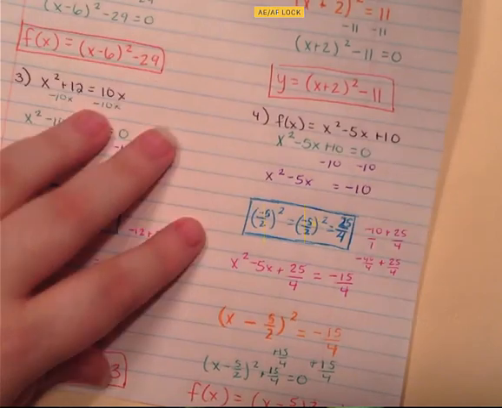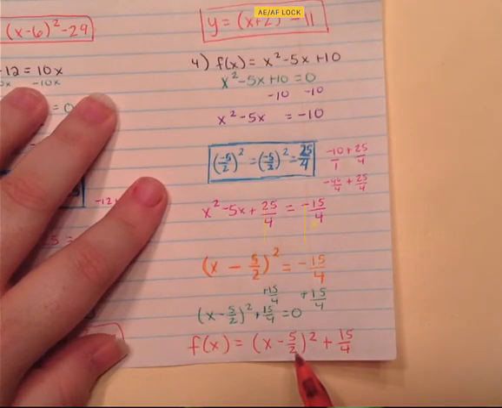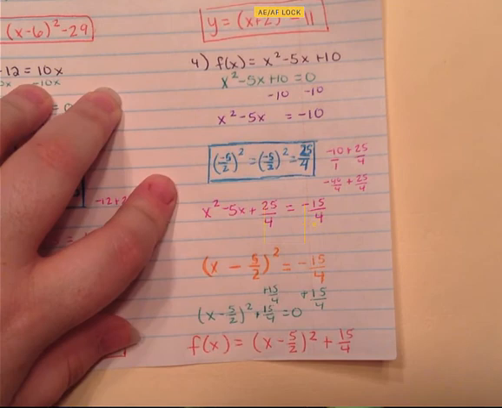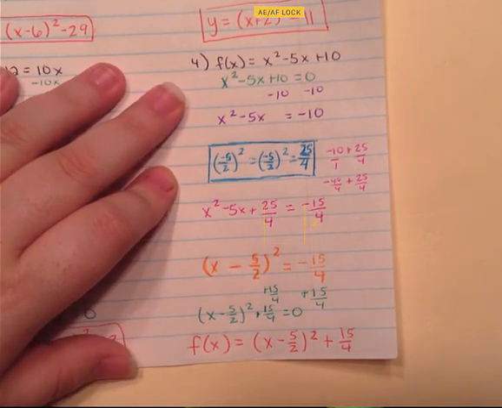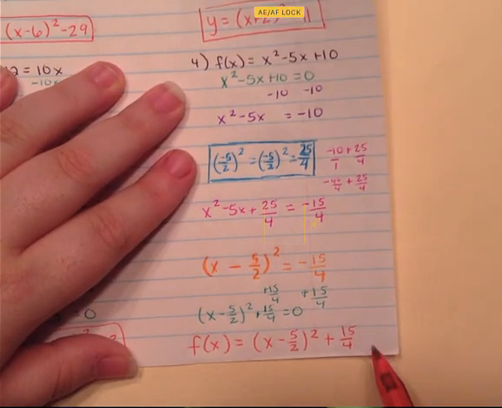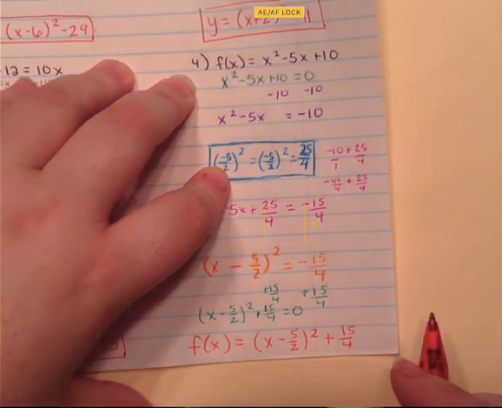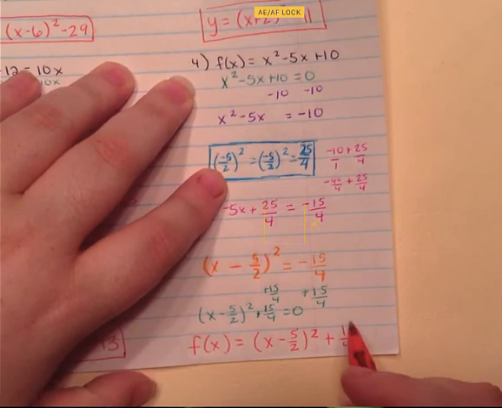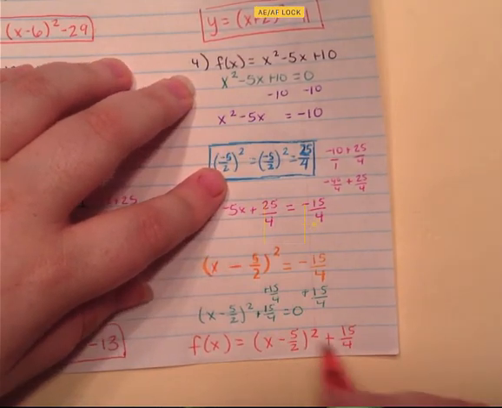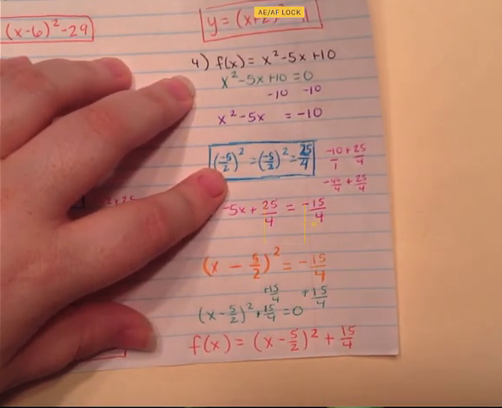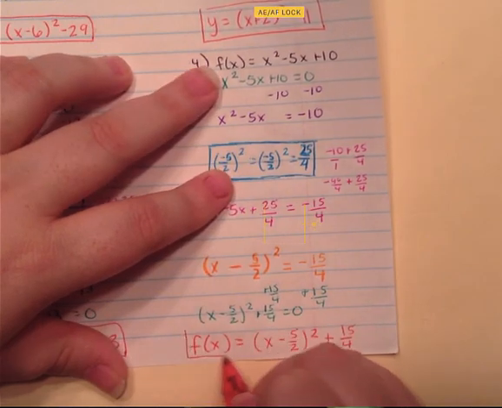So our vertex is at a positive 5 over 2, which is 2.5, and a positive 15 over 4, which is 3.75. So then we could actually graph that in decimal format and plot coordinates. So this is our vertex form.